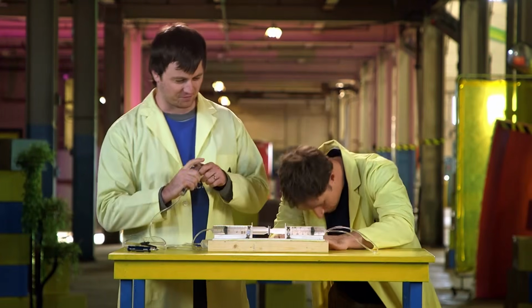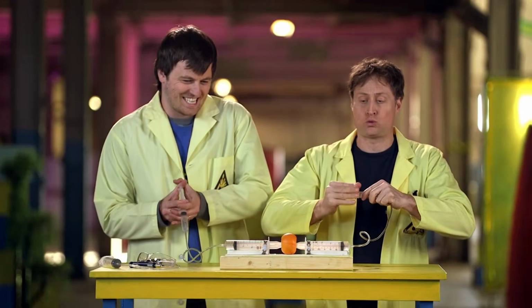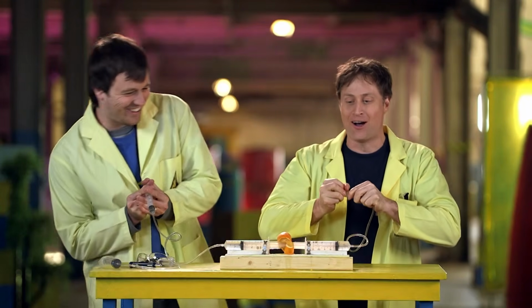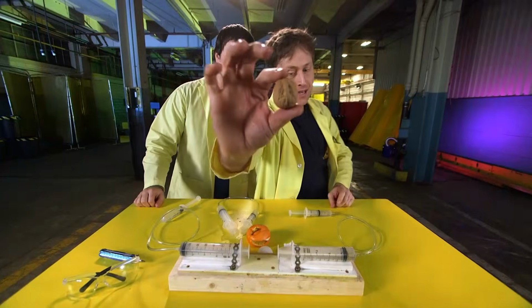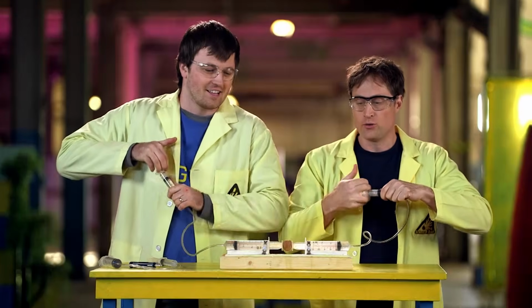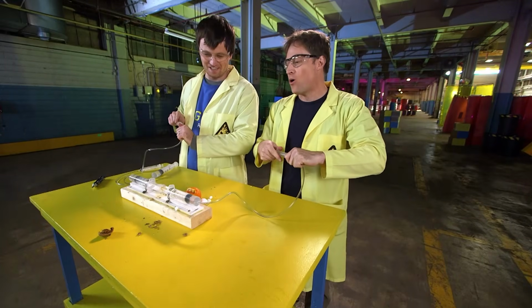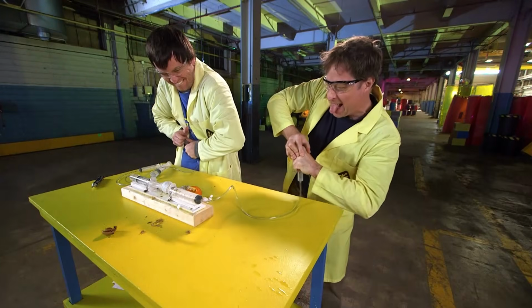Our crusher was ready to go. Ooh, how about an orange? 1, 2, 3. We squeeze down and... Then we tried a walnut. Are you allergic to nuts? I am not. 1, 2, 3. When we tried a golf ball, we reached the limit of what our plastic syringes and our hands could do.